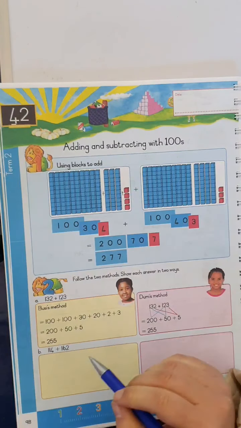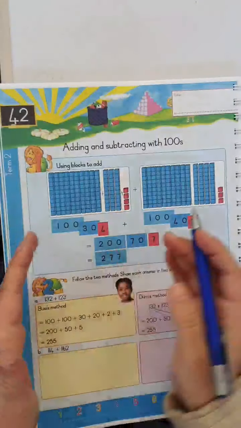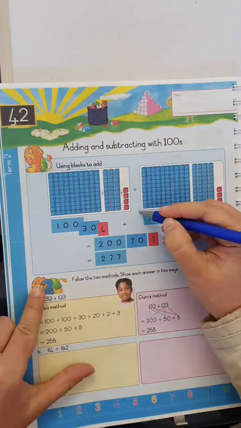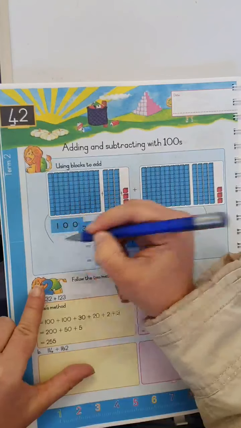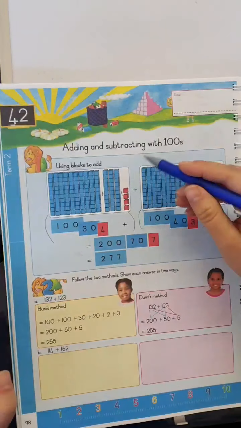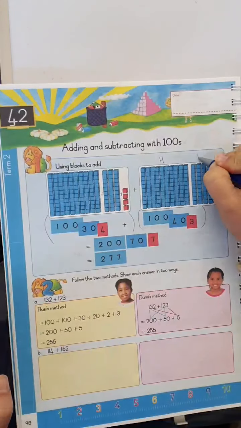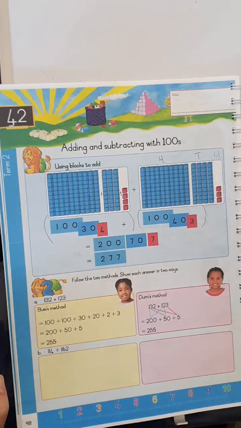Okay. But again, they want this number plus this number. So it's 134 plus 143. Because this time, remember, one big block, it's 100, tens, units.